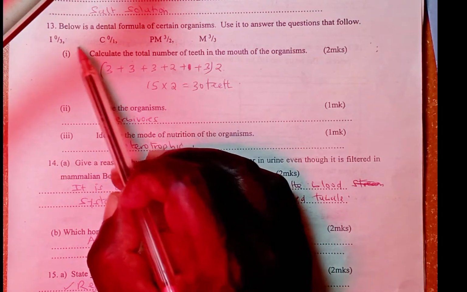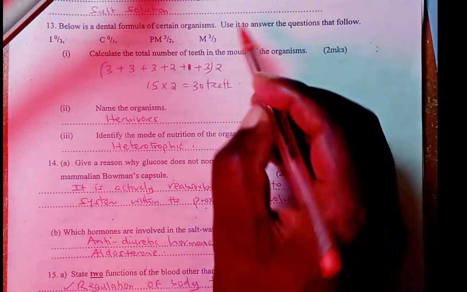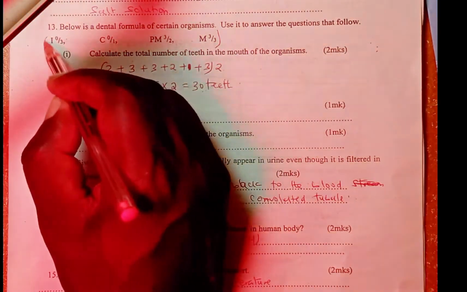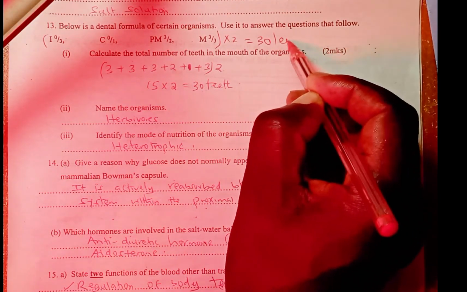And if you take 15, you multiply by 2, you get 30 teeth. You can as well count and multiply everything here by 2, and in total you are going to get 30.